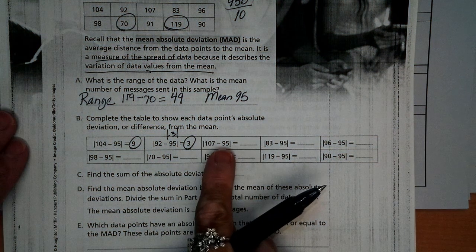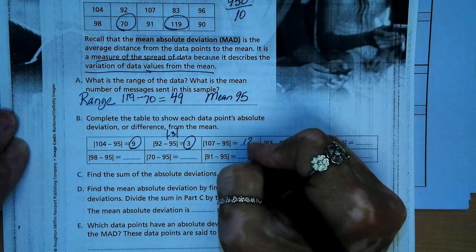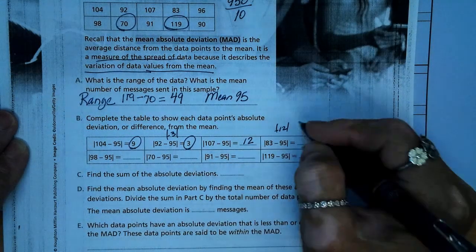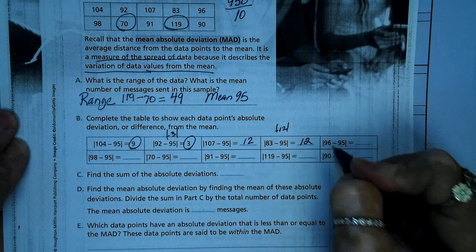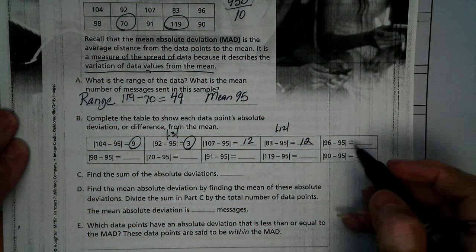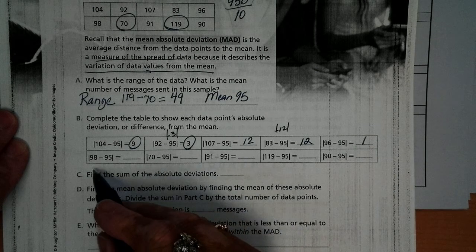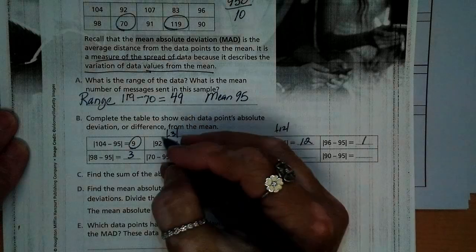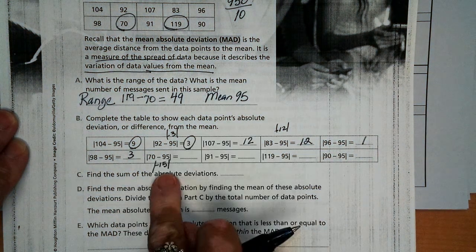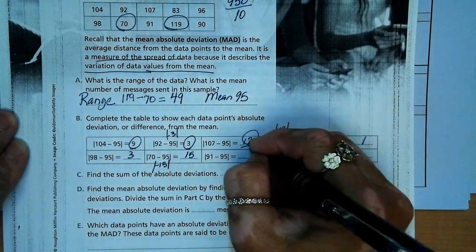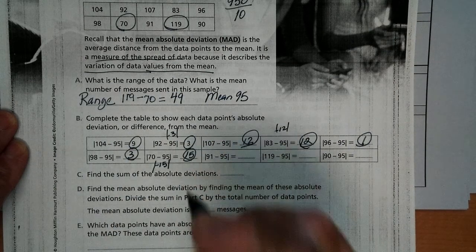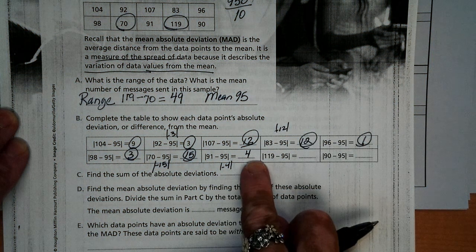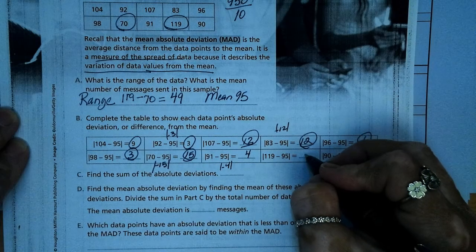107 minus 95 is 12. 83 minus 95 is negative 12, but it's in the absolute value, so it's positive 12. 96 minus 95 is 1. 98 minus 95 is 3. 70 minus 95 is negative 15, but once again, absolute value, so it is 15. 91 minus 95 is negative 4, but because it's absolute value, it's positive 4. 119 minus 95 is 24.